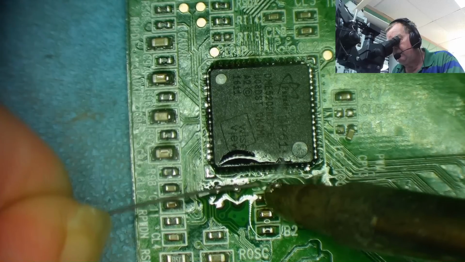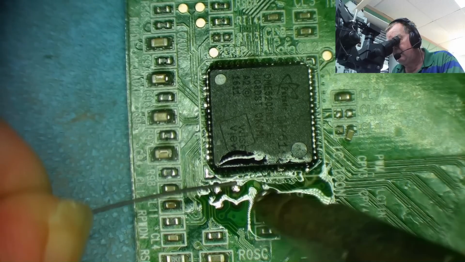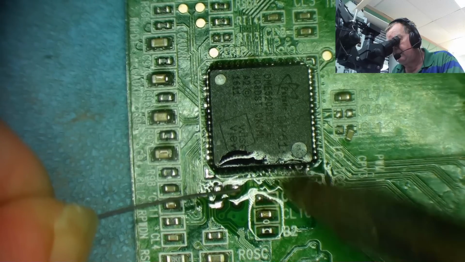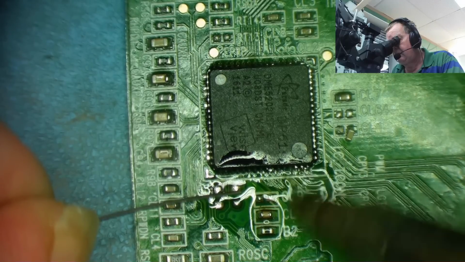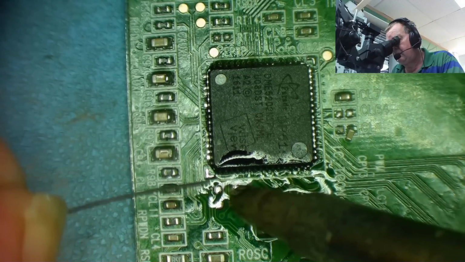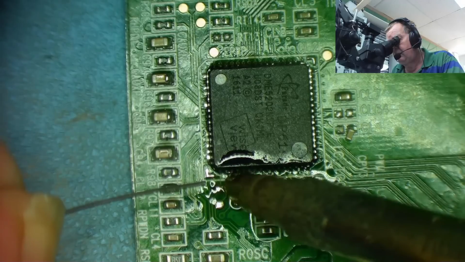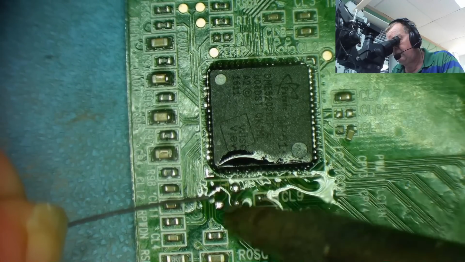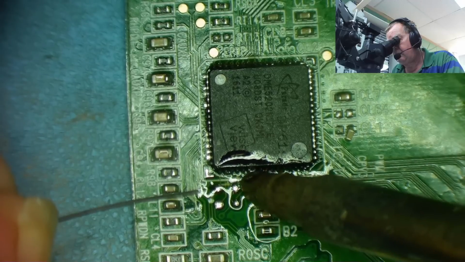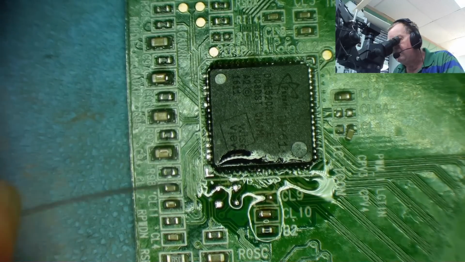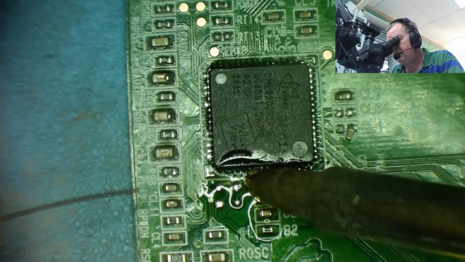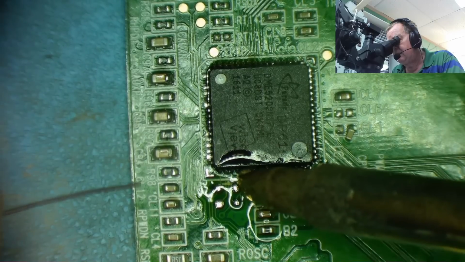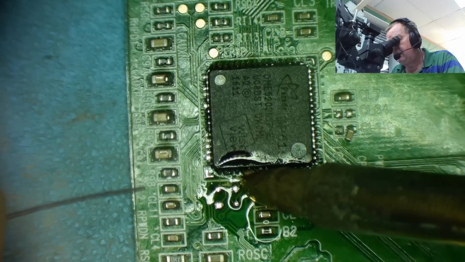Maybe a little more in this area. A couple of these pins. There's a bit of a blob of solder, a little bridge in here. Just wipe the iron and come back at it. Yeah, there. Okay.